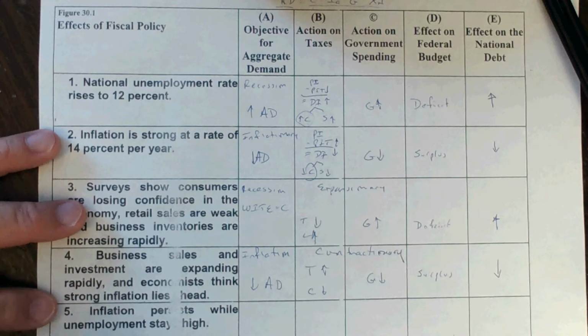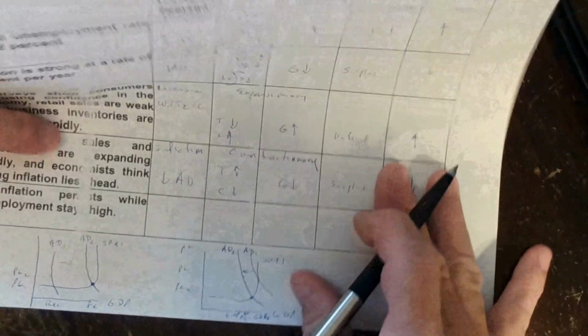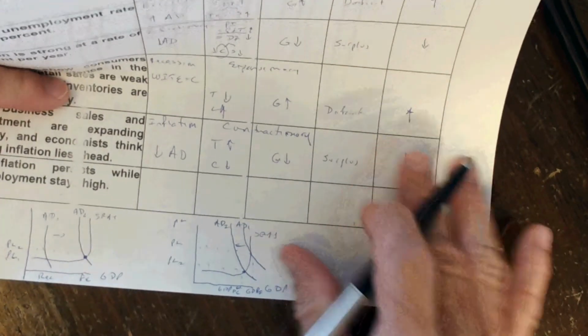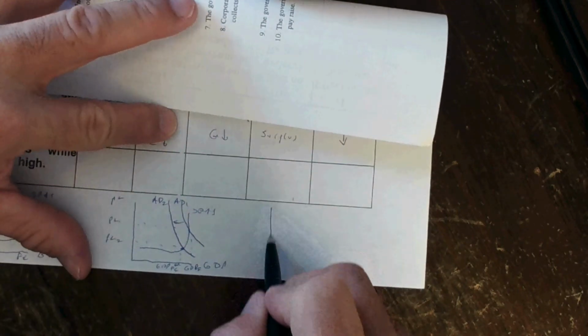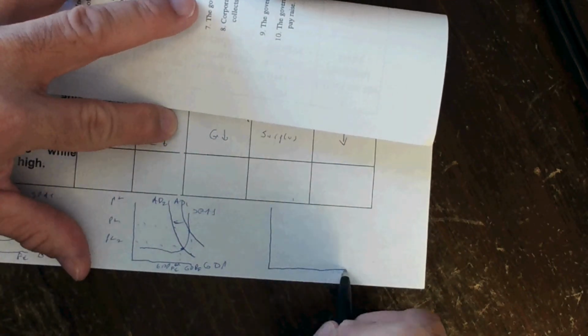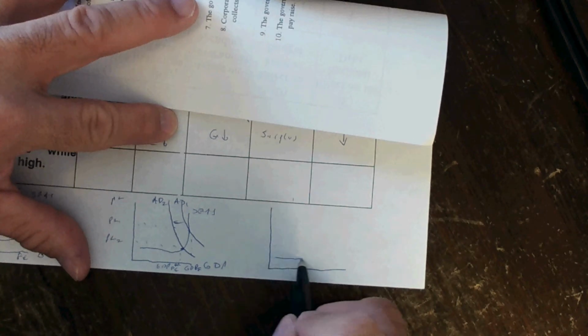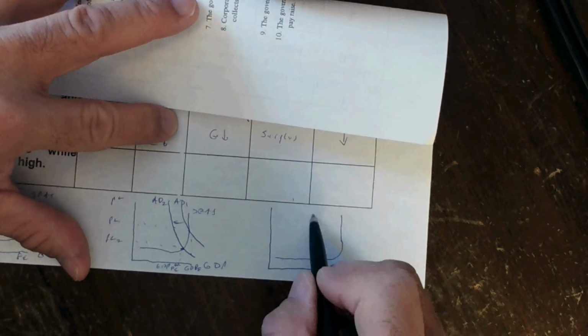Inflation persists while unemployment remains high. This is the third economic scenario that the simple Keynesian aggregate expenditure model could not handle. That looks like this. This is cost-push inflation, also known as stagflation.